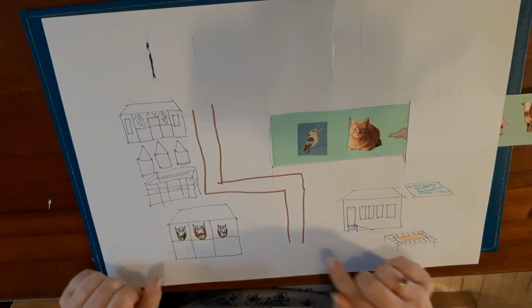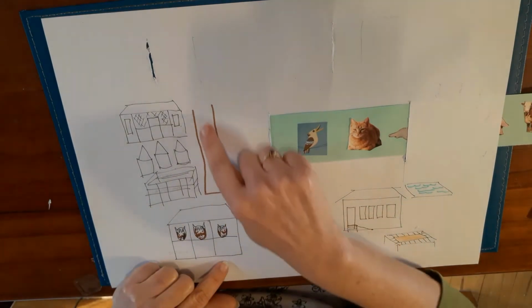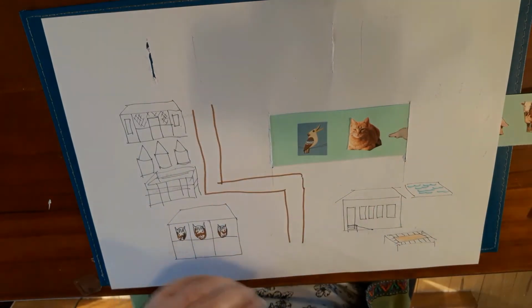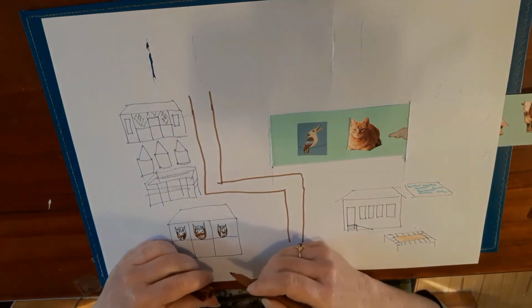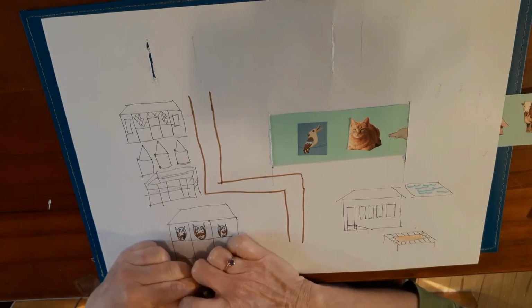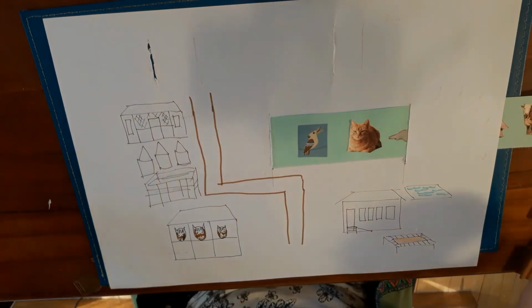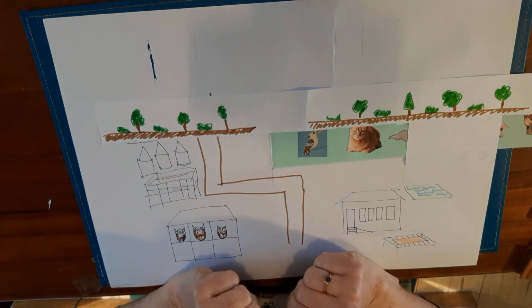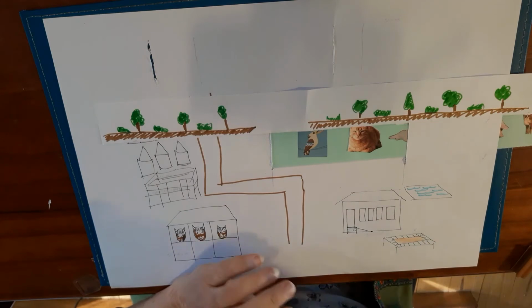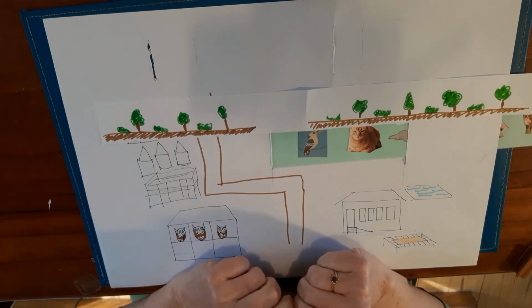We used to drive up the road past my grandpa's house and catch the school bus to school. And I have made another strip of paper here, and there's the road to school. Now, you might say that's a funny looking road because it's brown.